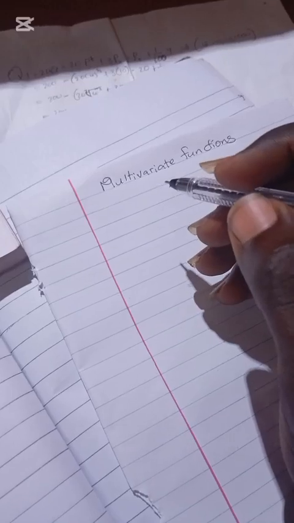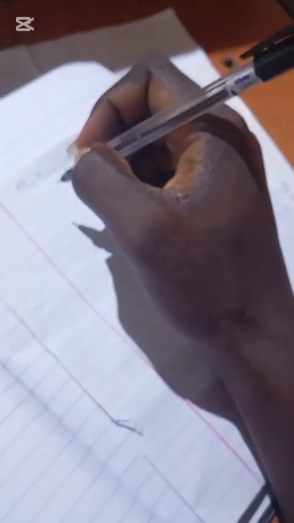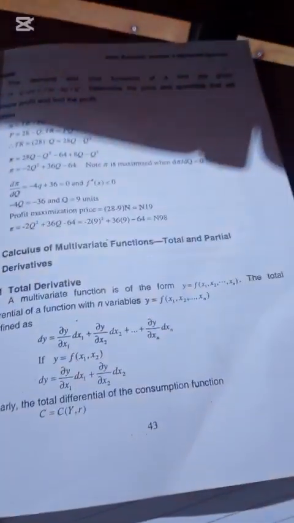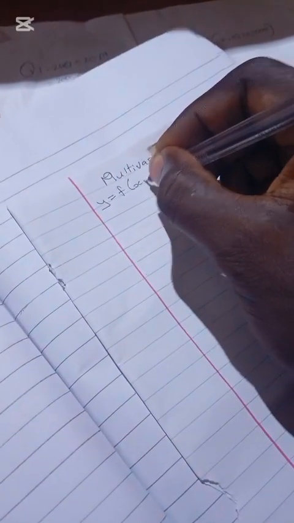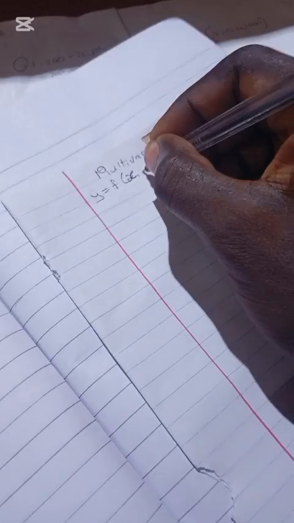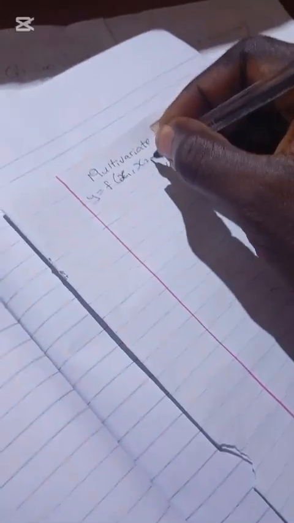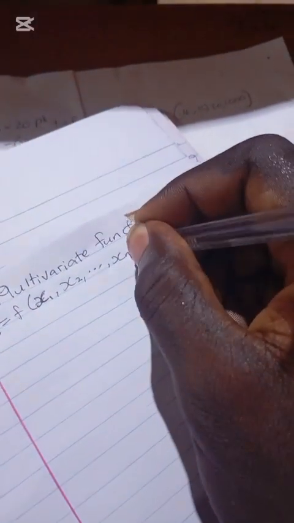It says a multivariate function is of the form y equals a function of x1, x2, dot dot dot, xn.